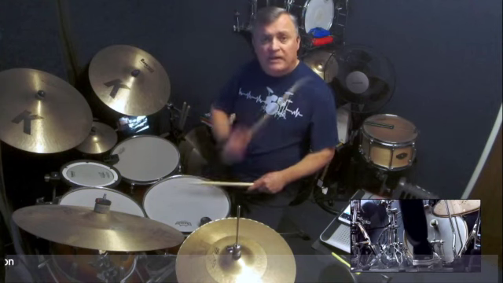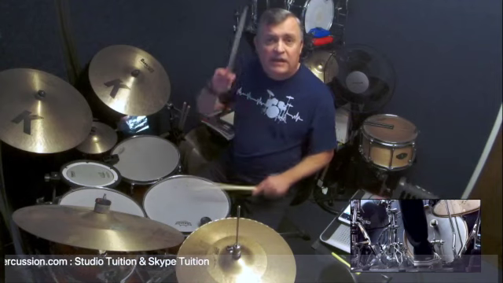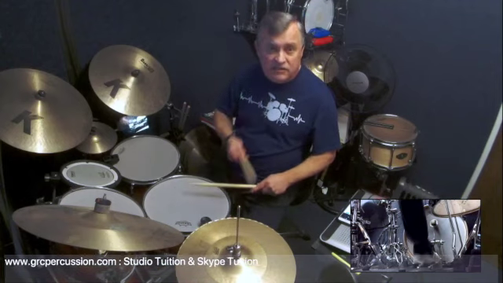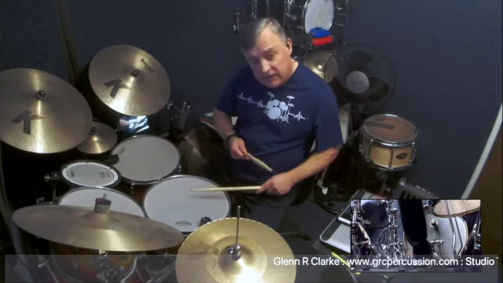1, 2, 3, 4. Off beats. Off beats are like quavers, but instead of playing every quaver, 2 hi-hats to a beat, I'm only playing the "and" of that. 1 and 2 and 3 and 4 and, 1 and 2 and 3 and 4 and. So that gives us that offbeat type of feel on the hi-hat.